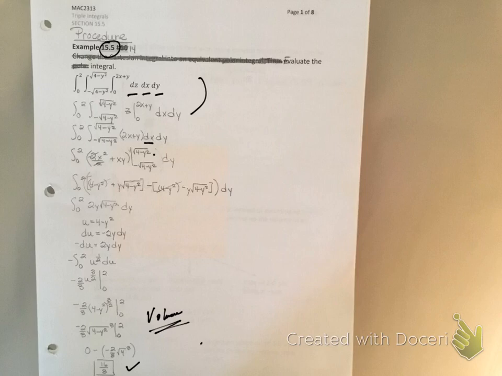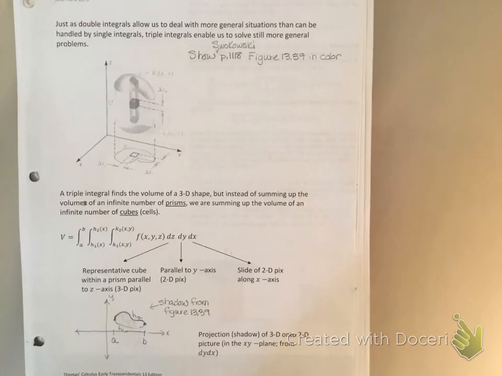Now we have to talk about how you translate them. And so that's what this picture is from a book, the book I first taught out of, Swokowski. And basically you can see a surface. You have a surface here that is, if you can see it that well, but this is z and it's k sub 2, and this is z and it's k sub 1.